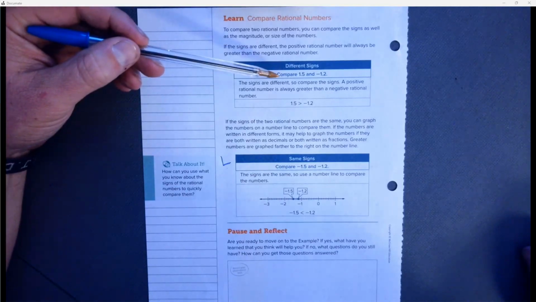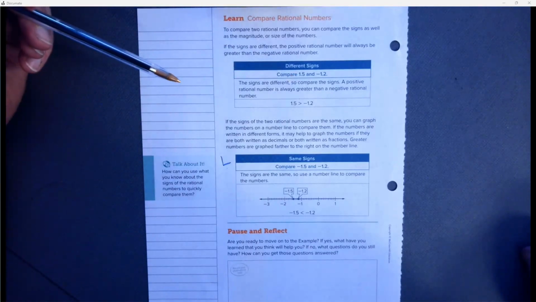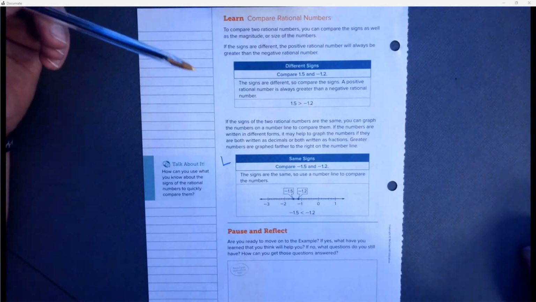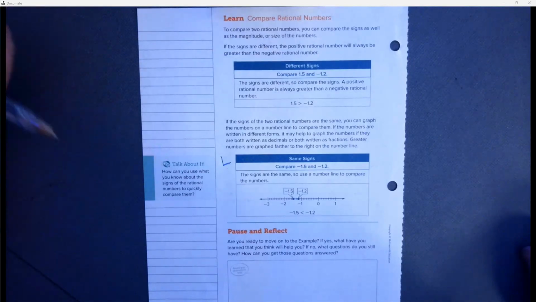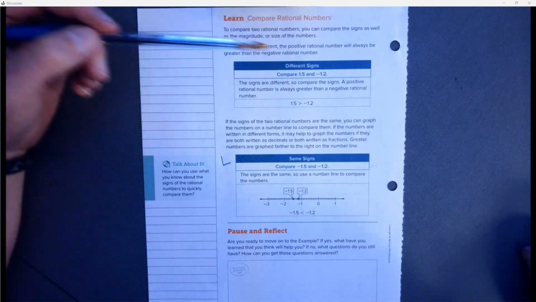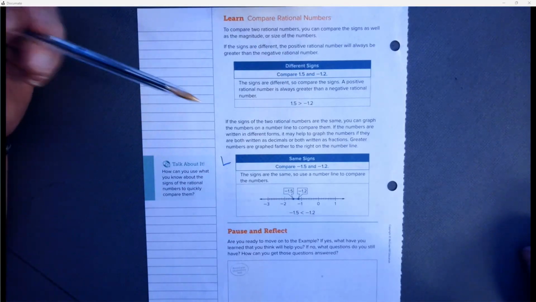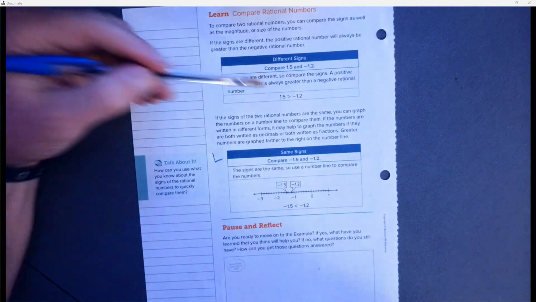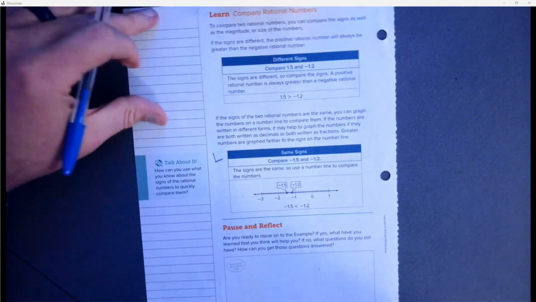So in this situation, we're going to compare 1.5 and negative 1.2. Since the signs are different, the positive rational number, which is 1.5, is the greater number, and the negative rational number, negative 1.2, is the lesser value number. So 1.5 is greater than negative 1.2.